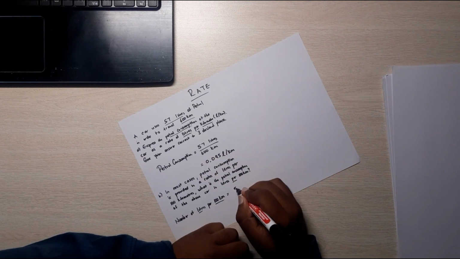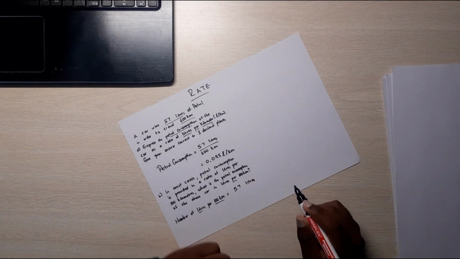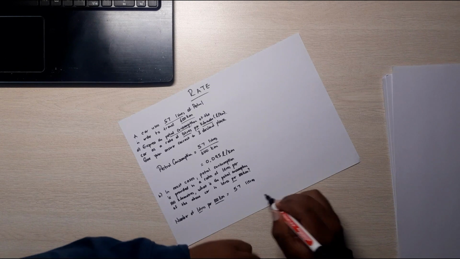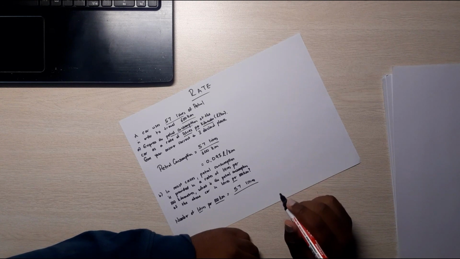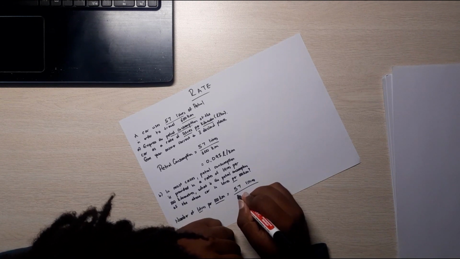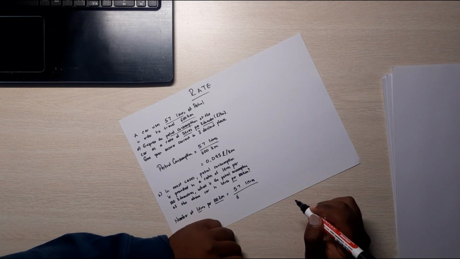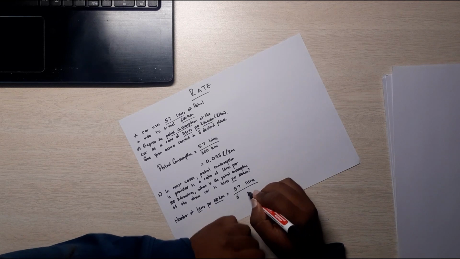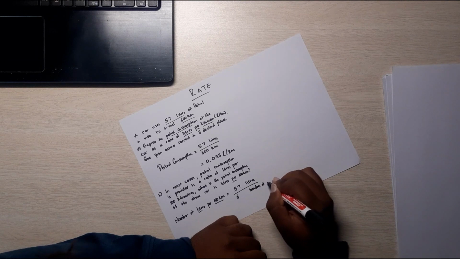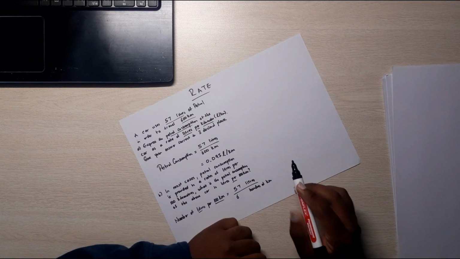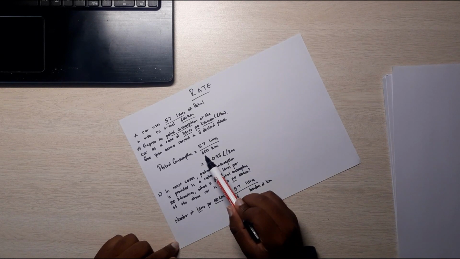Liters, 57 liters, over the per. Now, there are six hundreds of kilometers. There are 600s of kilometers. Get me?